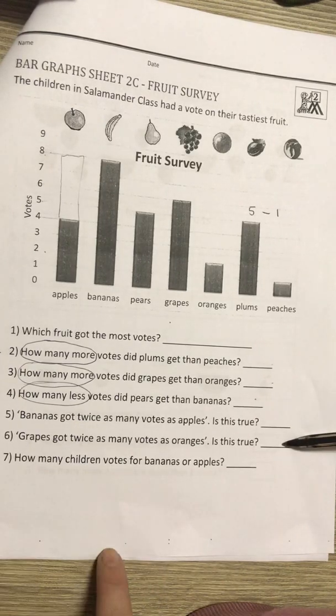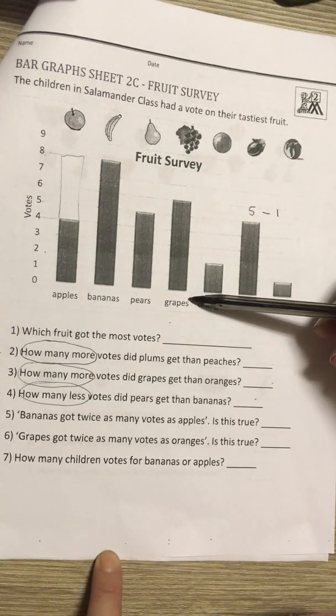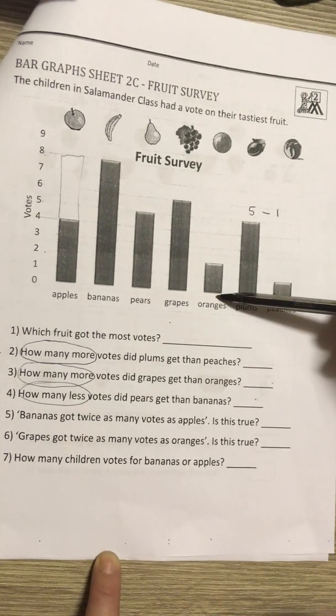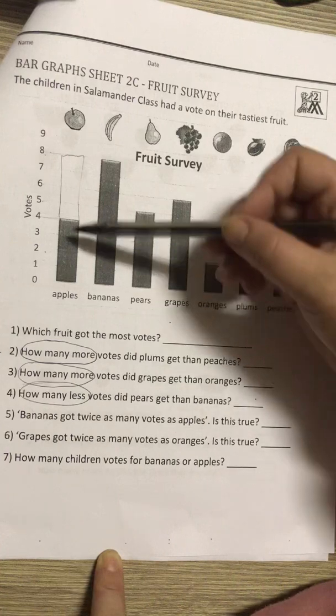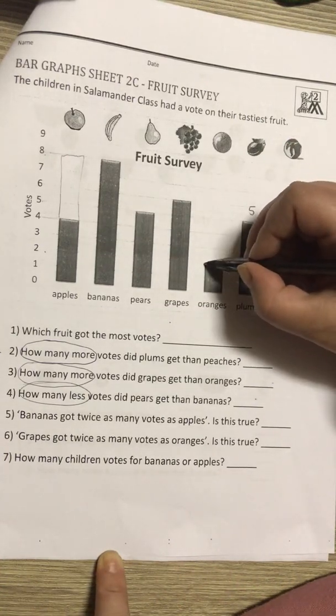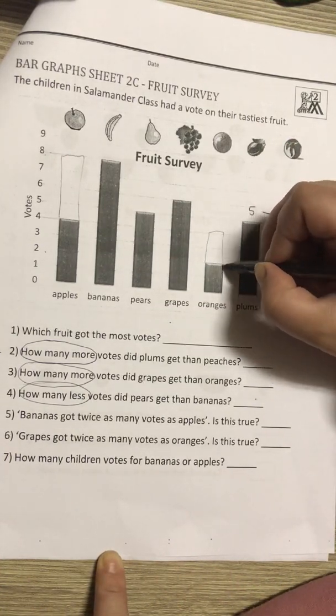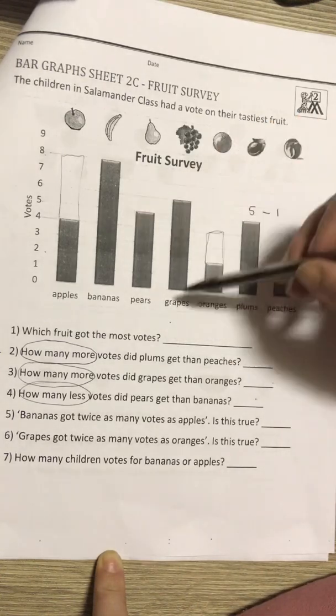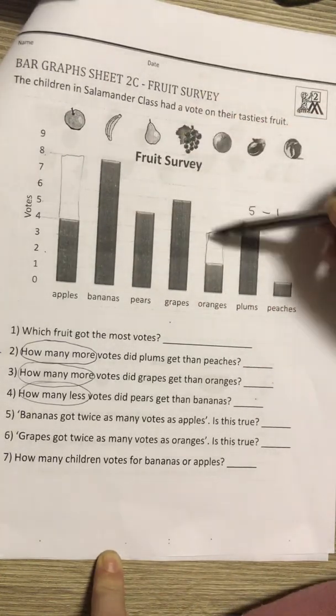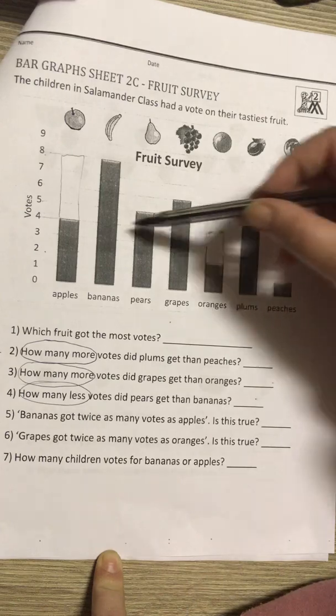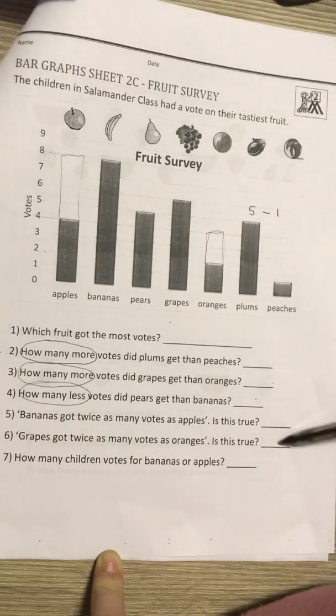Number 6, grapes got twice as many votes as oranges. Is this true? Let's do the same. Oranges got 2. If I take oranges up another 2, I will reach 4. Grapes, however, reached 6. So did oranges reach grapes when I doubled it? Yes or no?